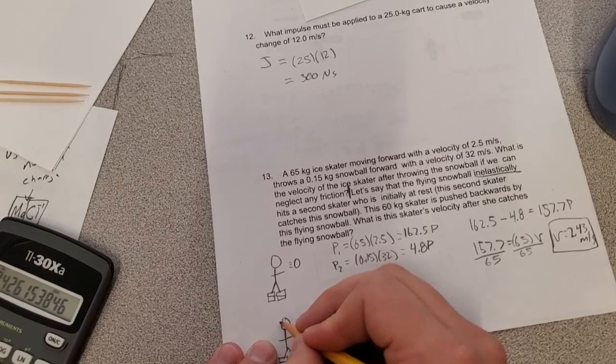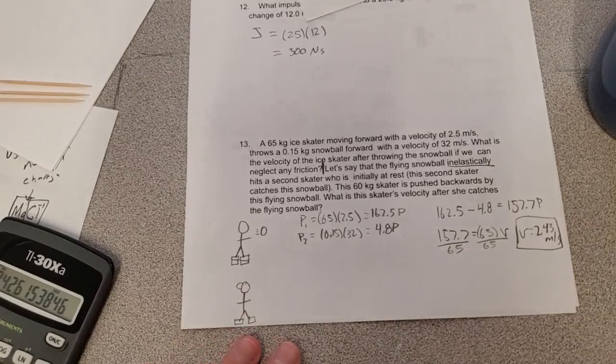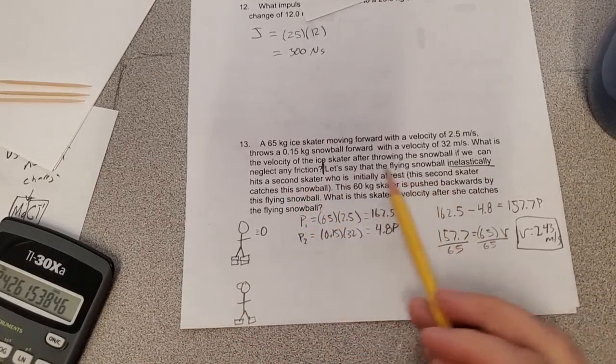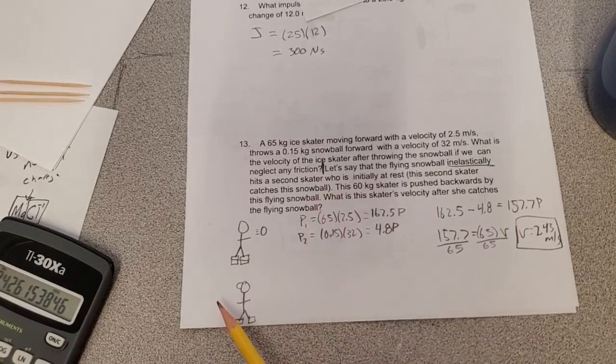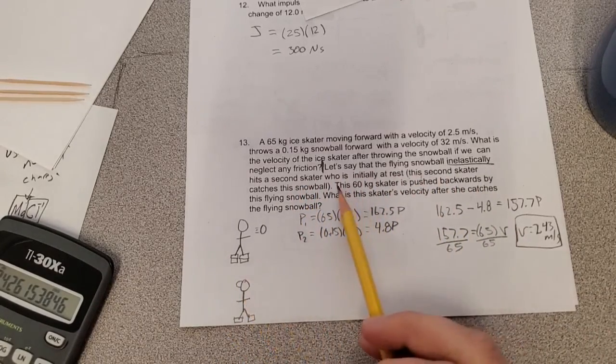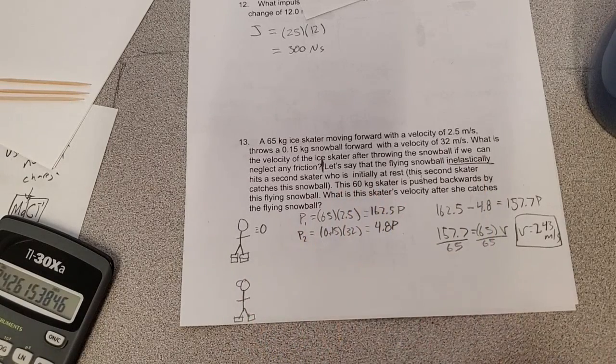And we'll say the snowball hits him right in the head. Boom, hits him right in the head. It inelastically hits a second skater who's initially at rest. The second skater catches the snowball. All right, I didn't read it far enough ahead, so he catches it, so it doesn't smack him in the head. This 60-kilogram skater is pushed backwards by this flying snowball. What is the skater's velocity after she catches it?